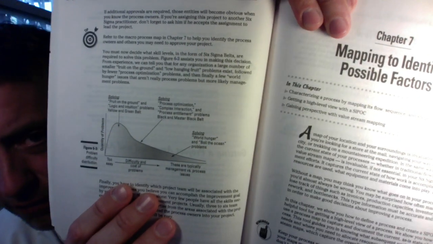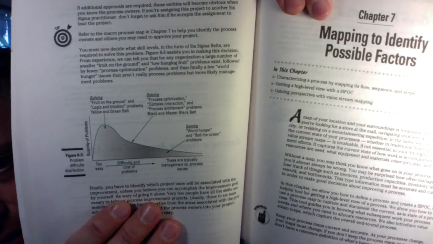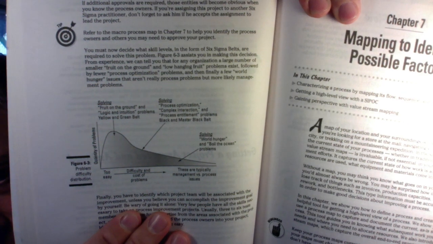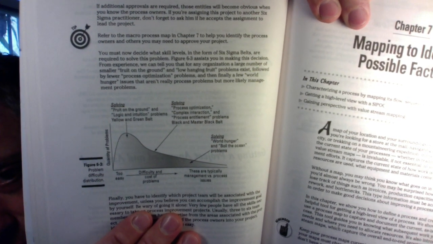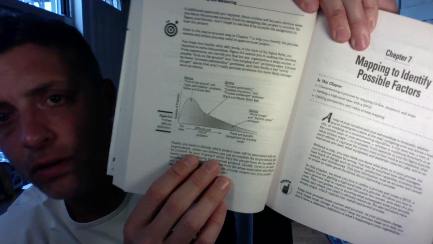Here's a little graph of what types of problems you should be tackling when and with how many resources.